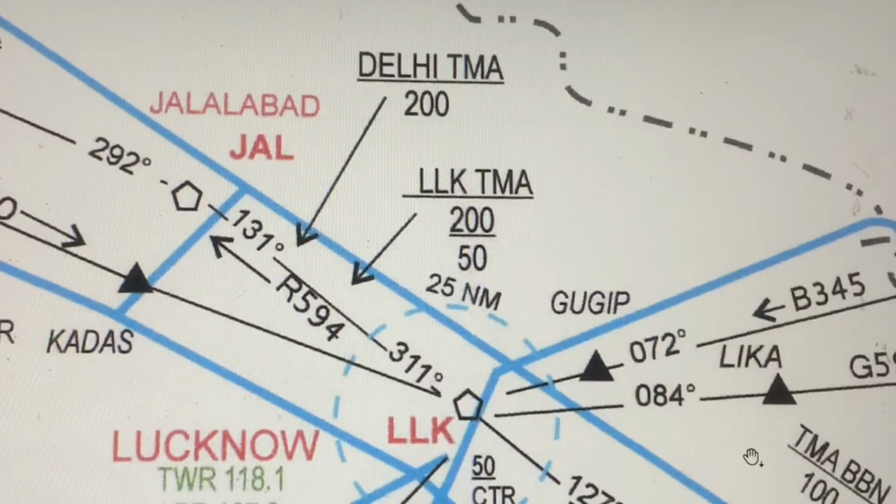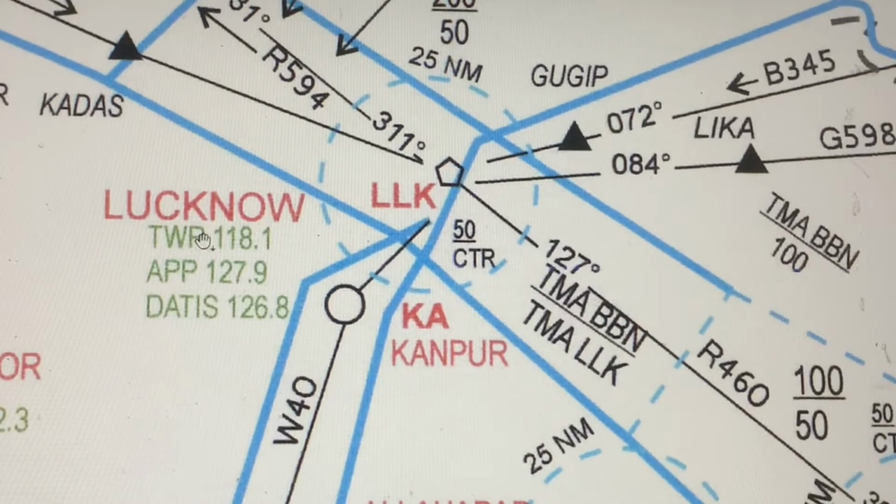Let's check some other location. Like Lucknow, you can see there we have the tower, then approach, and the digital ATIS frequency. We don't have ground over here, SMC is not there. That means when you are on the ground you just need to contact the tower. So by mistake do not establish contact with Lucknow ground whenever you want to communicate anything with the Lucknow aerodrome.